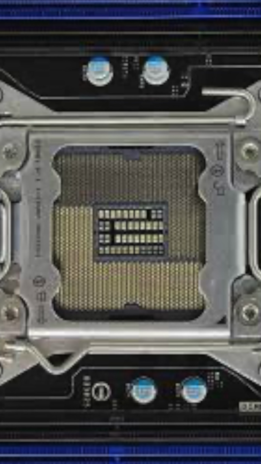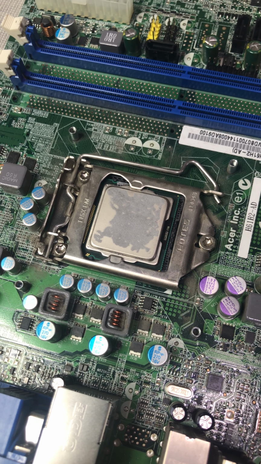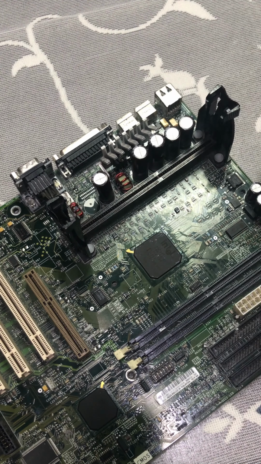The CPU socket serves several important functions. 1. Physical connection between the processor and the motherboard. 2. Power delivery for the processor. 3. Data transfer. The socket facilitates data transfer between the CPU and the other motherboard components.